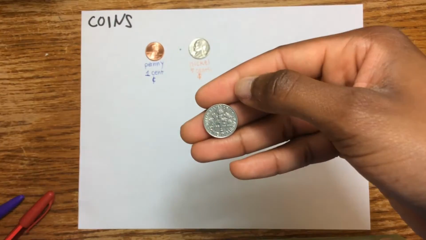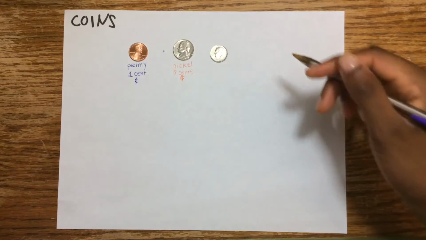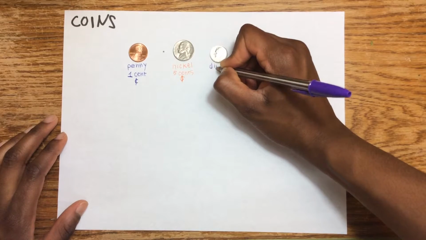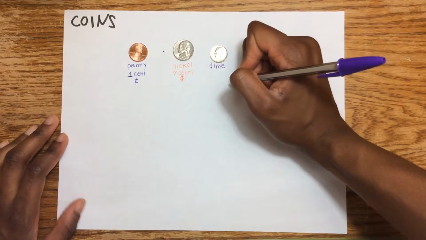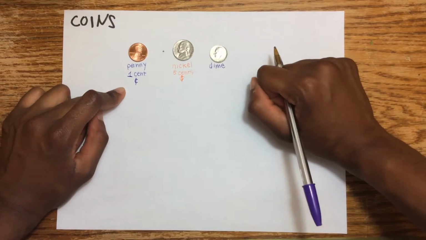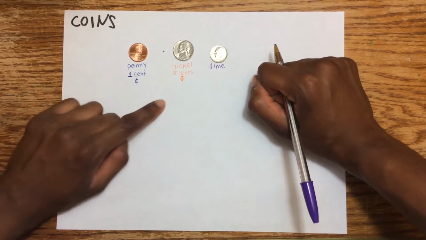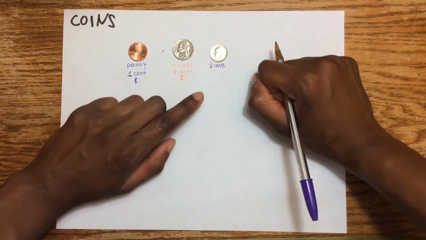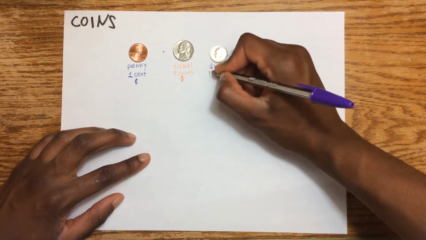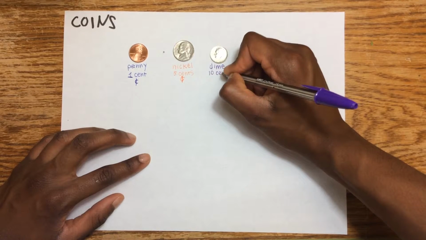D-I-M-E. Dime. The penny is 1 cent, the nickel is 5 cents, and the dime is 10 cents.